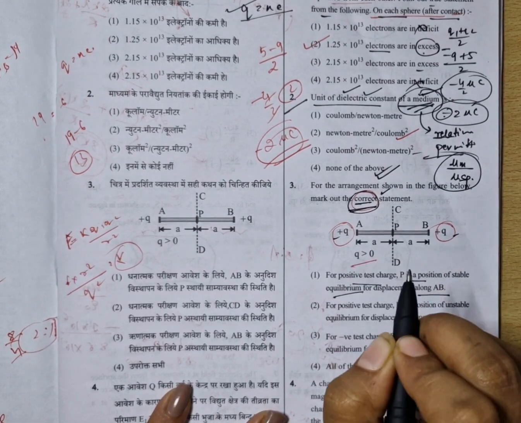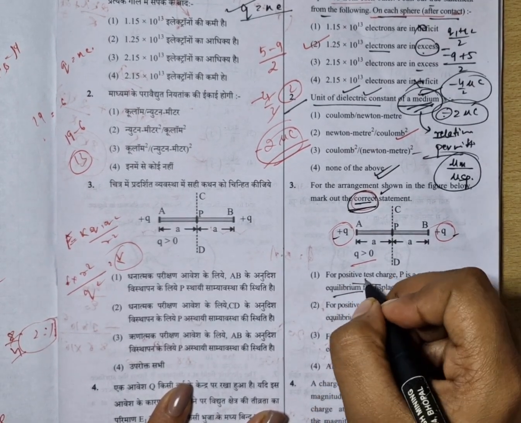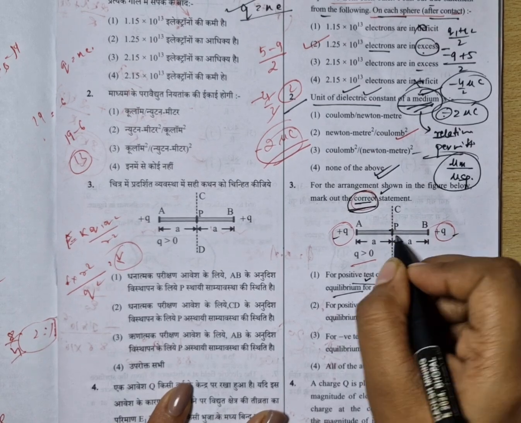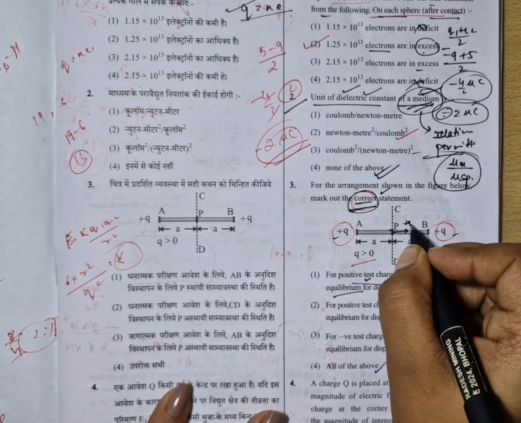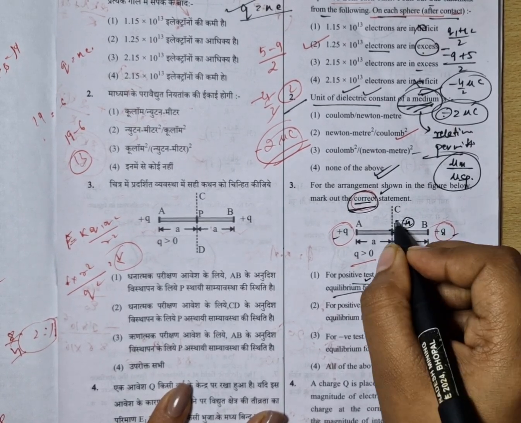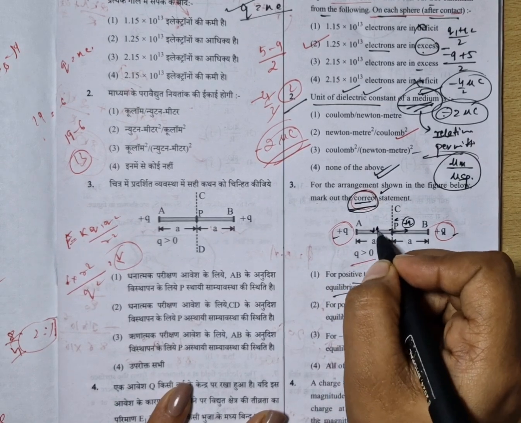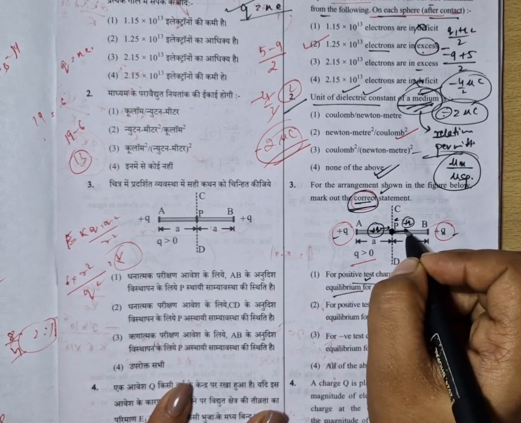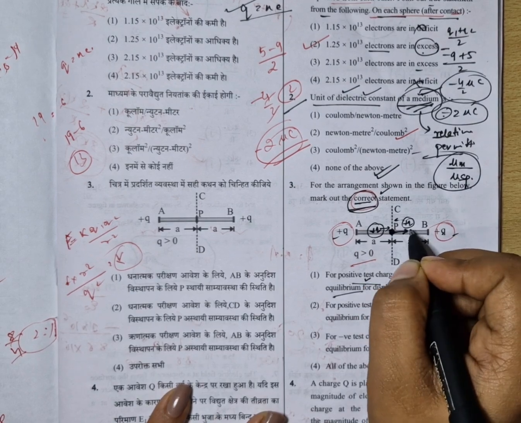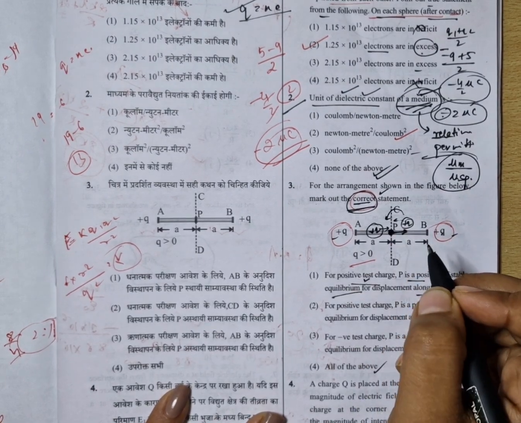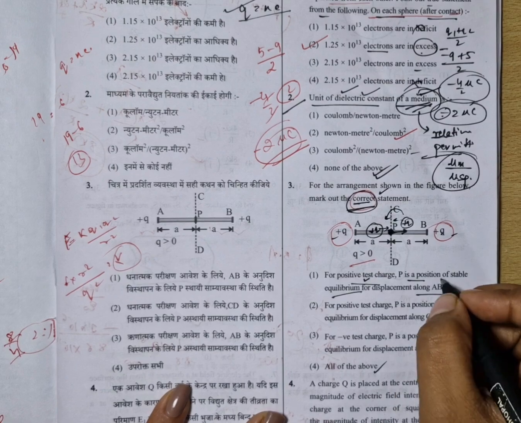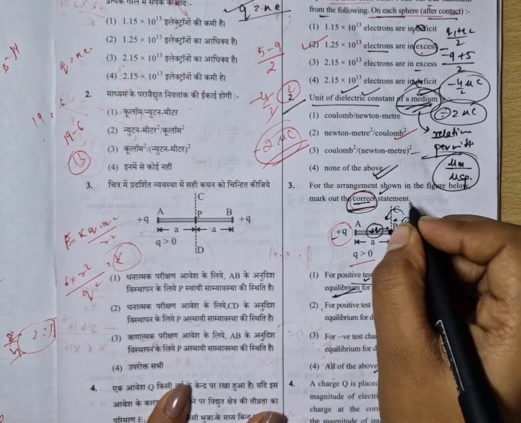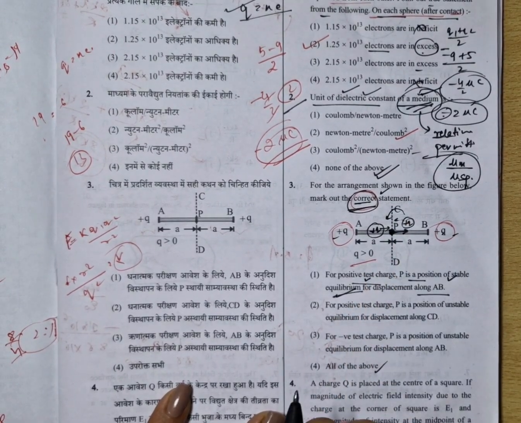Here two positive charges are kept, and a positive test charge is kept in between. If you move it towards this side, then this plus q and the test charge will repel. And if you move it to the other side, then again the plus q and the test charge will repel. So if you move it from P, the plus q pushes it back to the same position, which means it is a position of stable equilibrium, because the test charge comes back to its original position after being displaced.